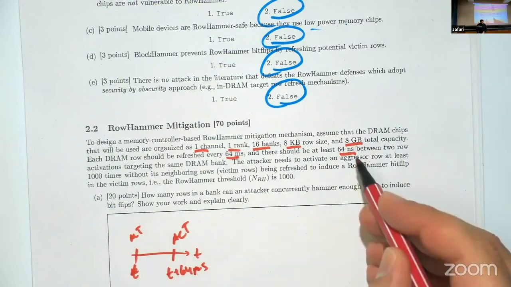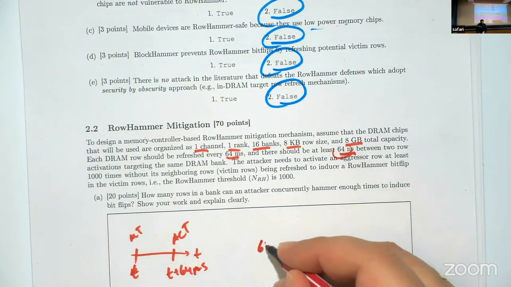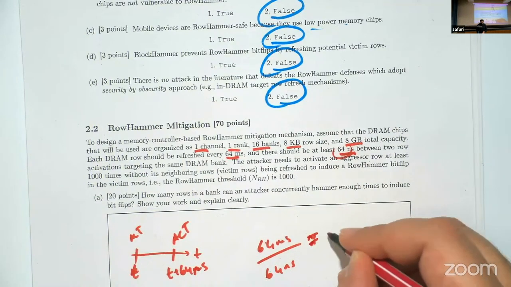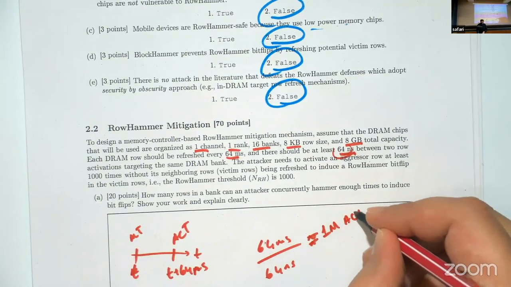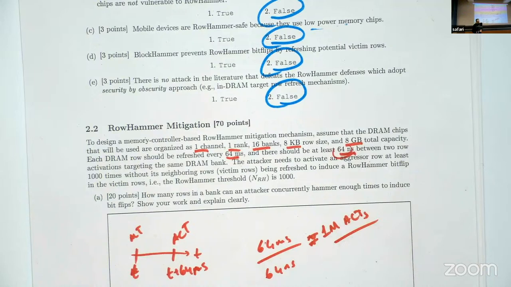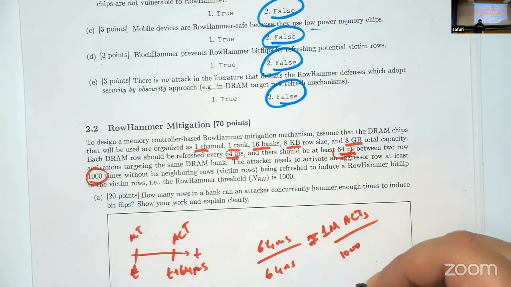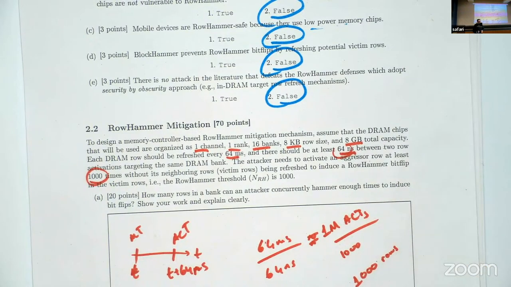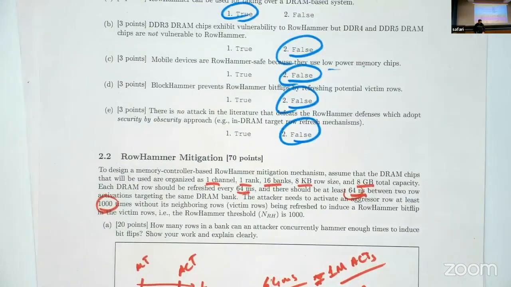So between two activations, we have to wait for 64 nanoseconds. So 64 milliseconds over 64 nanoseconds is exactly 1 million activations. We have the budget of 1 million activations. We can distribute these 1 million activations to different rows. And the question is asking how many rows at maximum we can do that. So each row needs to be activated 1,000 times. If you divide this by 1,000, you will see that we can hammer 1,000 rows concurrently. So this is a huge attack, right? So this is the question.